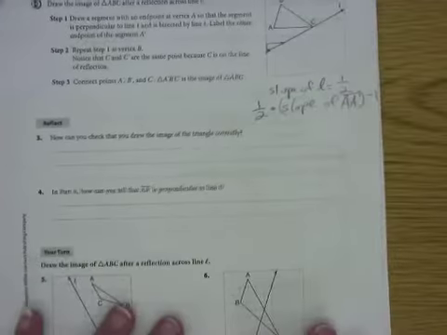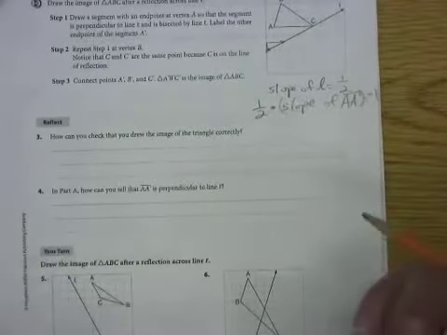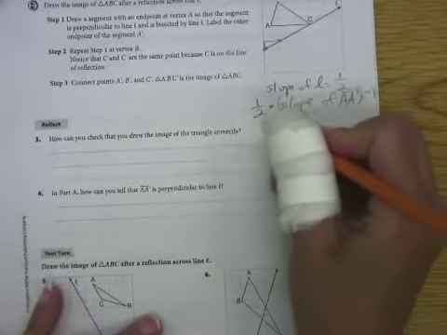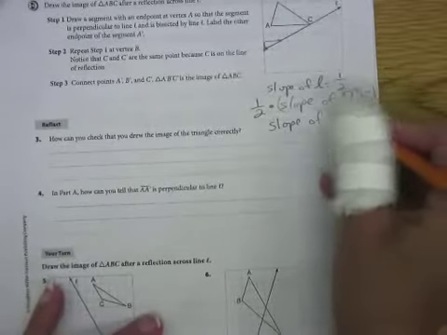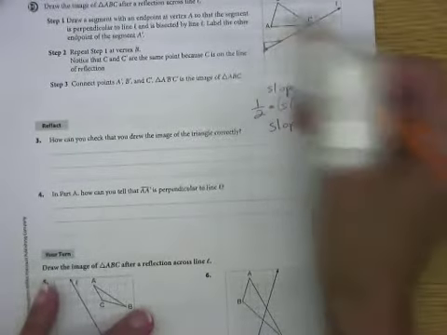So just like I did in the last example, I need that 1/2 times the slope of A to A prime to equal -1. So I'm solving for the slope of A to A prime.